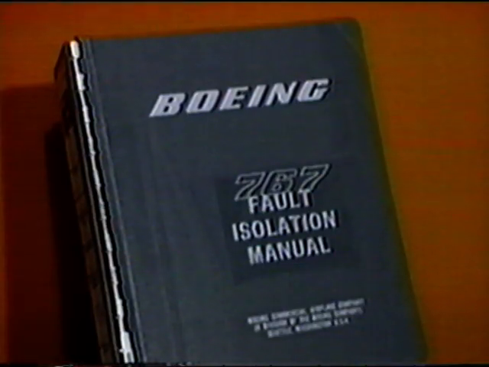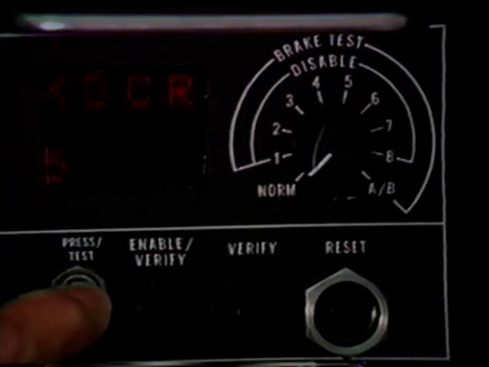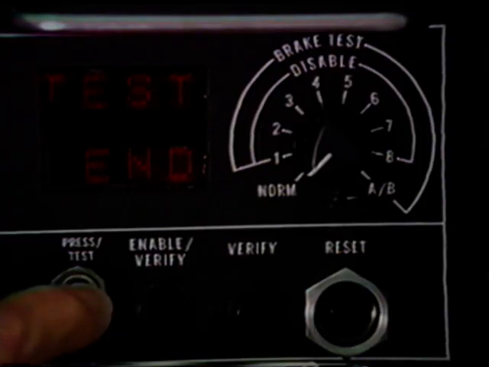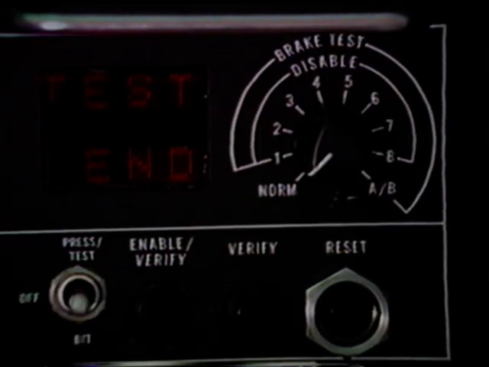The fault isolation manual requires a lamp test first, then the following test. Place the test switch to the bit position and then release it to recall the fault. Note that the first failure is displayed. Subsequent pressing of the bit switch displays any remaining faults until test end is displayed, indicating no remaining faults. Faults are recalled on a first in, first out basis.